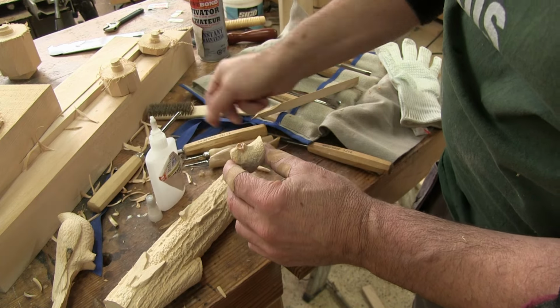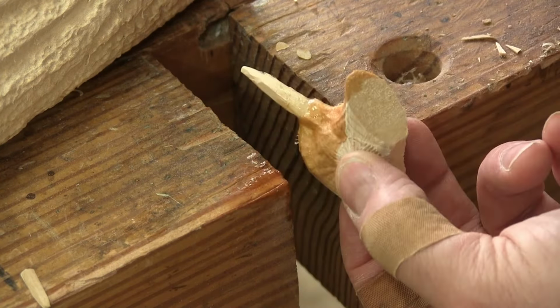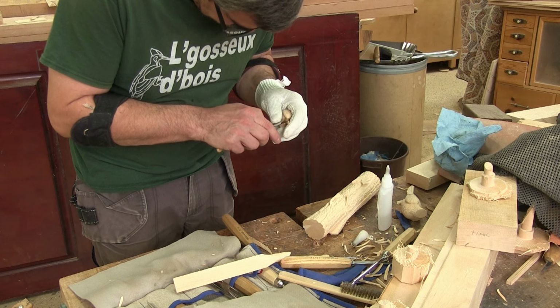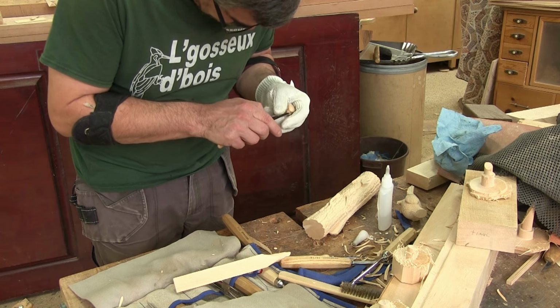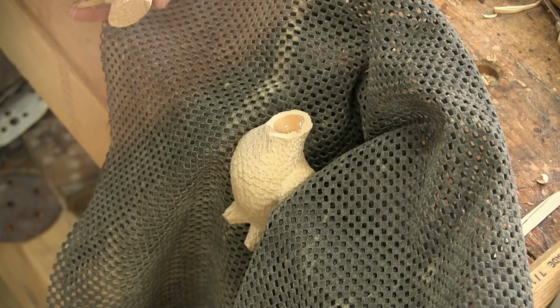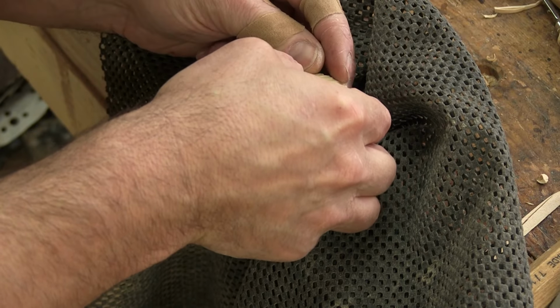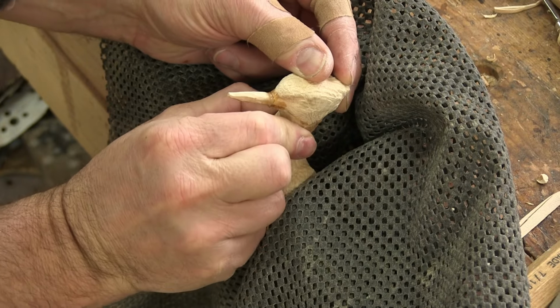I begin with the beak. Everything is glued with instant glue. Not bad, but there's a bit too much glue. So I carve it so the beak looks like it's part of the bird. When I'm happy, it's time to glue the head in place. Just like for the beak, I use instant glue. It sticks instantly, and it's impossible to move the head after it's in place.